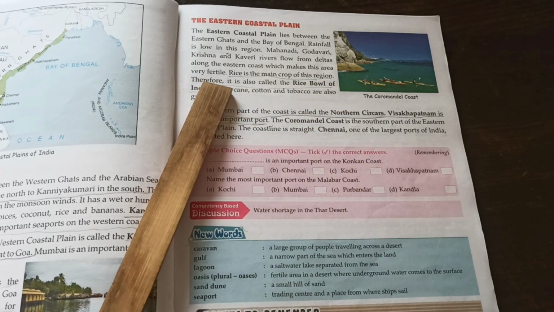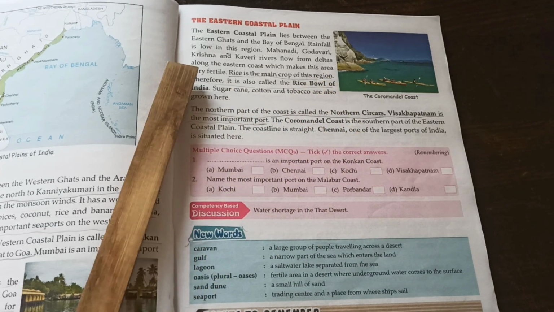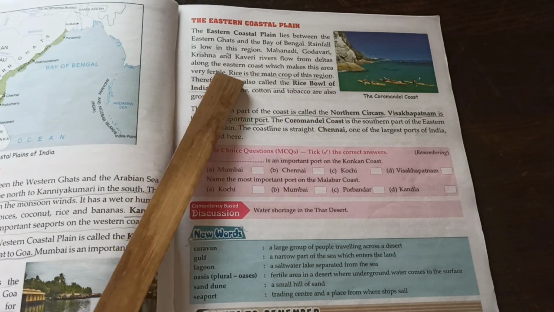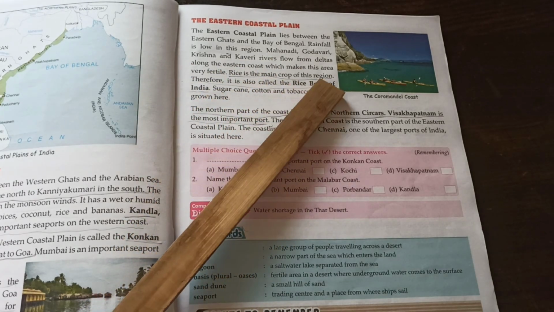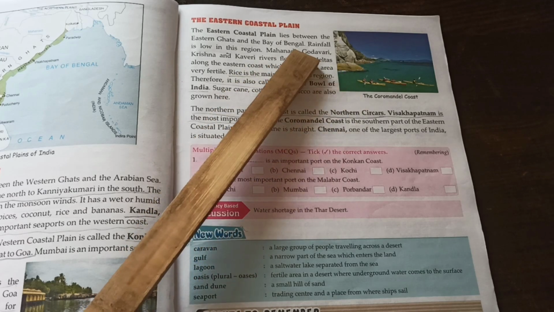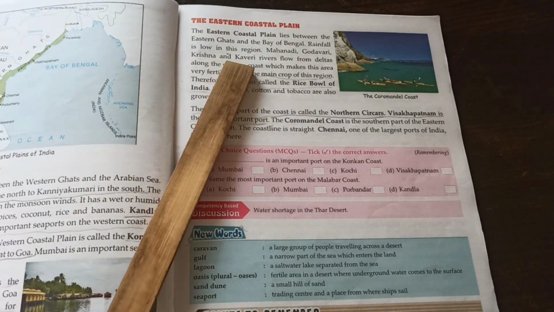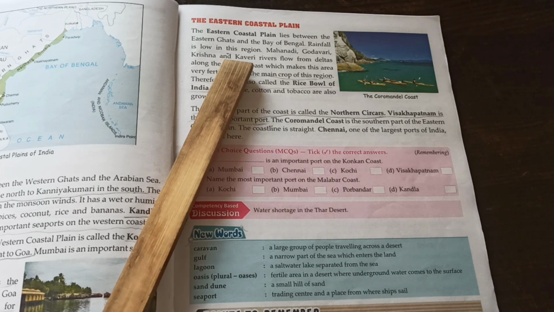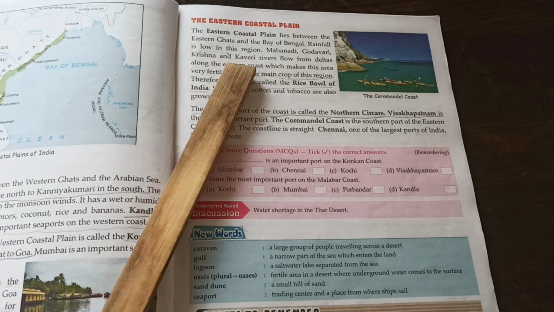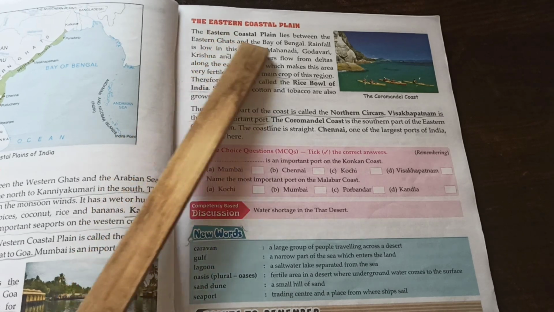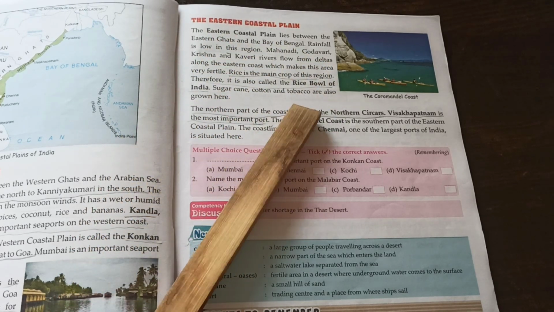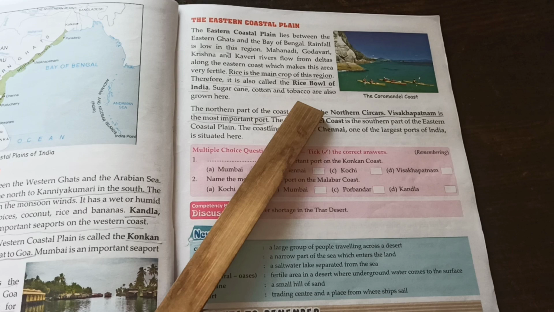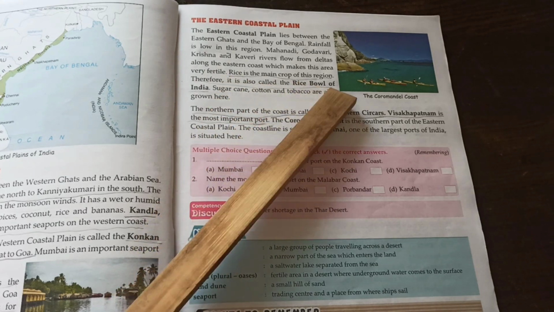This is one question your teacher can give you: what is the rice bowl of India? You can write down: rice is the main crop of this region. If you want to write a bigger answer, for a broad question, you start from the eastern coastal plains. If you want a short answer, then you can write down: rice is the main crop of this region.